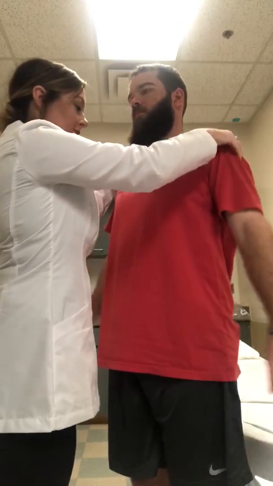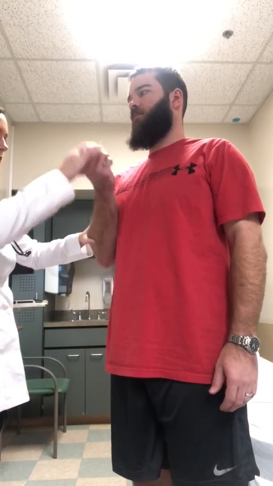Raise them down. Flex at your elbow. Flex your wrist. Spread out your fingers. Like this. Okay. Can you bend down? And that's a good way to check their spine as well. Pick up your knees. And then check for the Romberg.